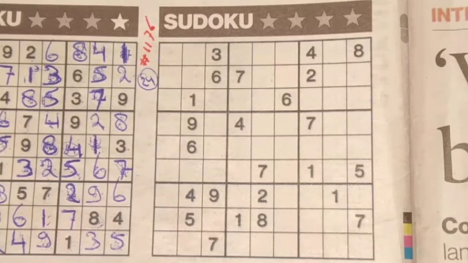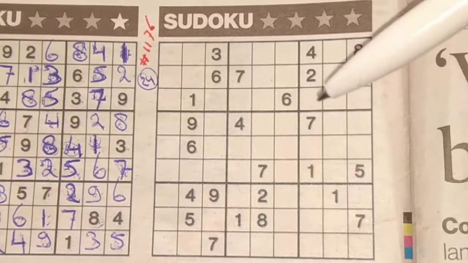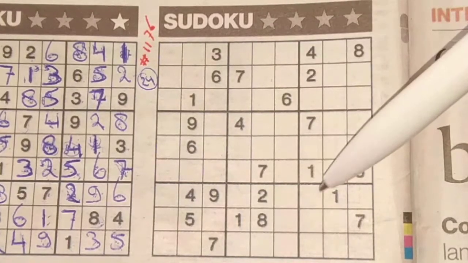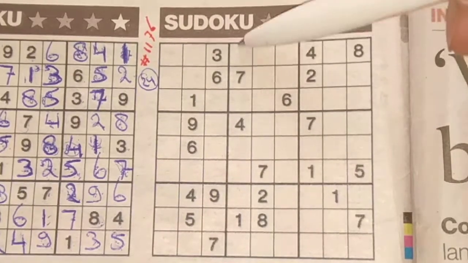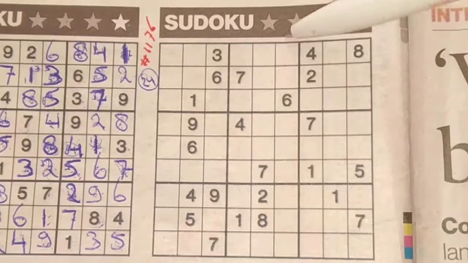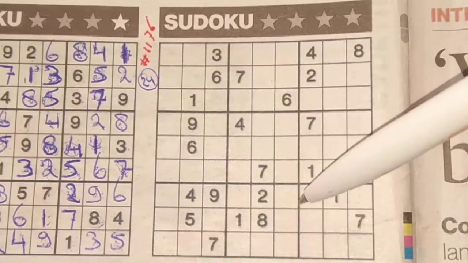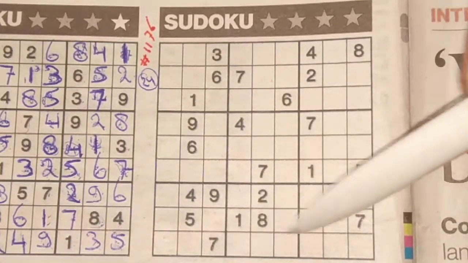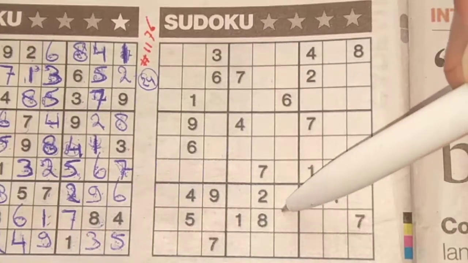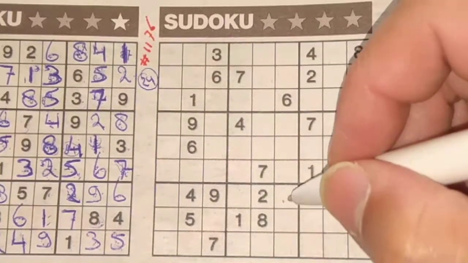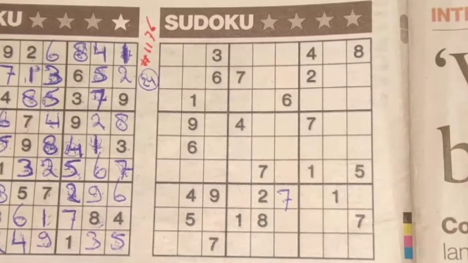Alright. Let me see which number I can use. How about the number 7? A 7 in this column, a 7 in the middle column, so the column next. The only three places for the 7 should be here, or there. We see here 7, no 7 there. Here 7, no 7 there. The only place for the 7 should be there.